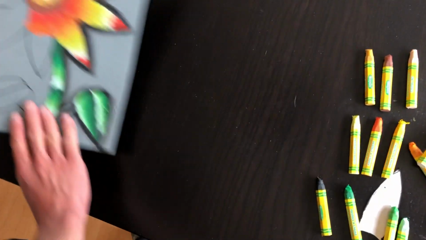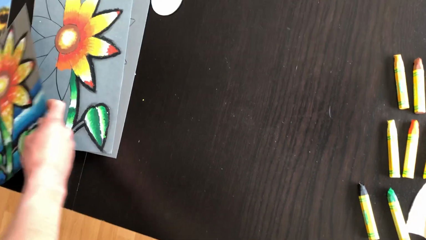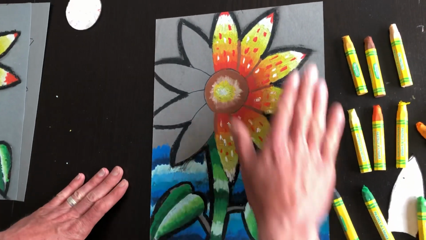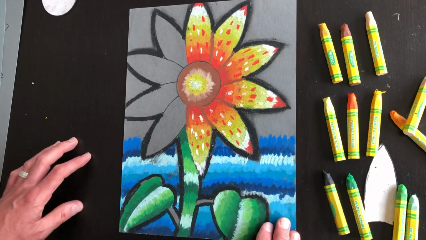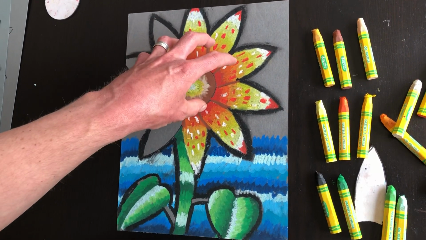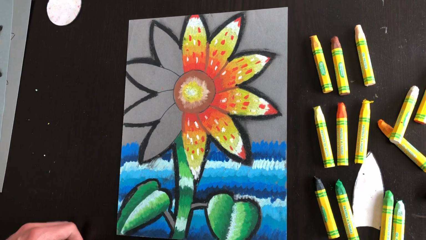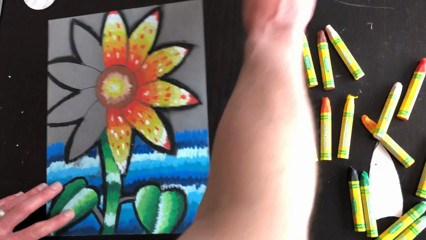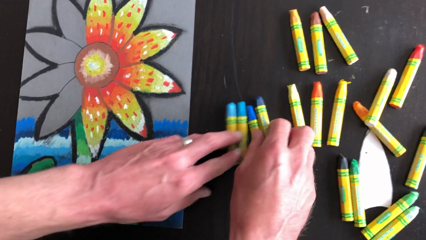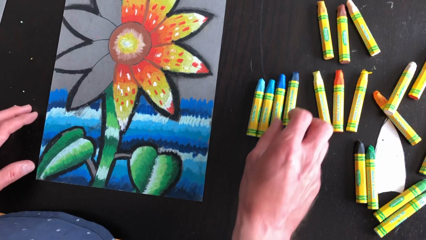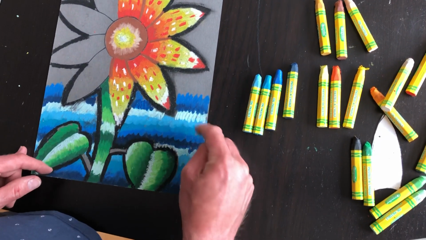Now let's move over to this one. This one has more done on it. Once you have your whole sunflower done, you don't have to do a blue background. You can pick really whatever color, but since this is warmer colors, I'm picking cooler colors for my background. I started down here and I used these blues. And I started with my midnight blue and I went from dark to light. So we'll kind of go up into my pattern here.